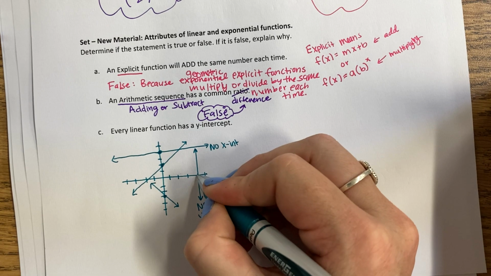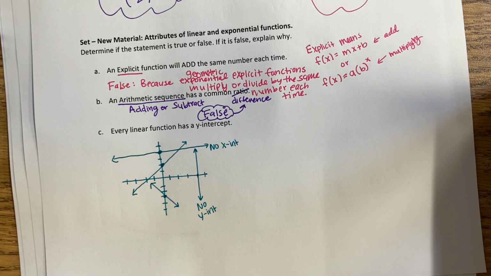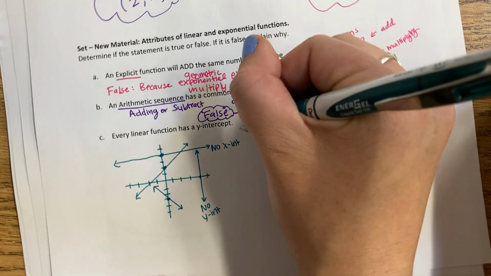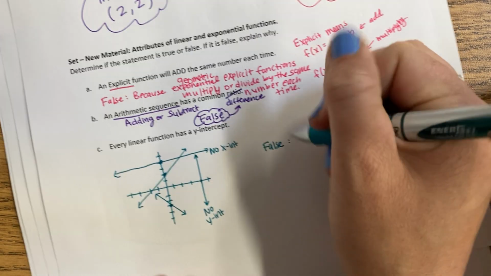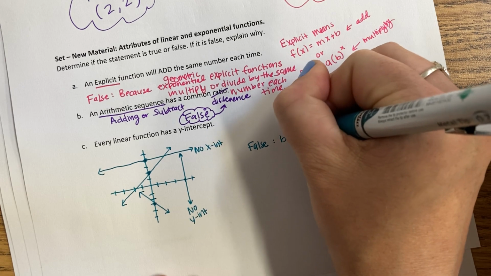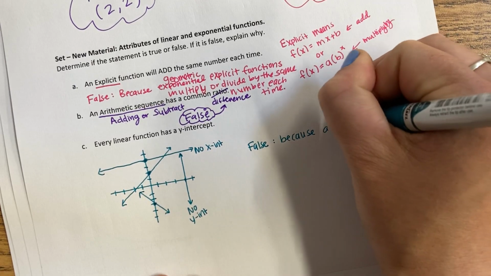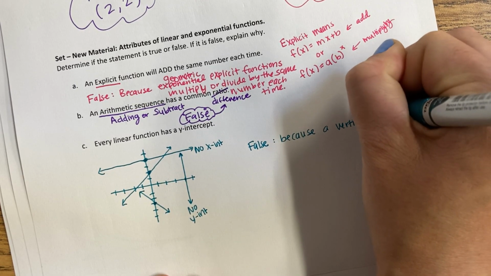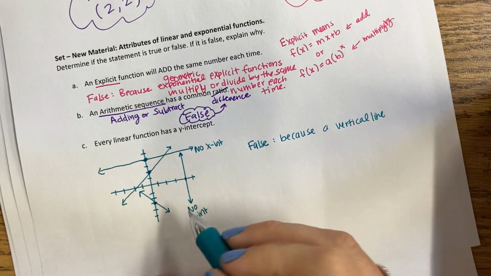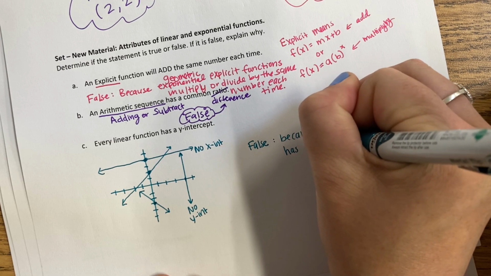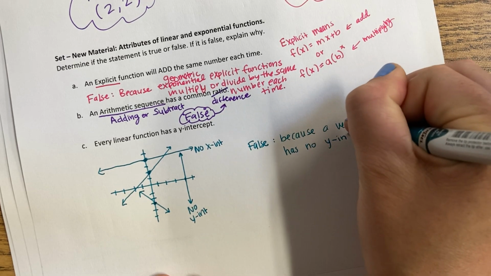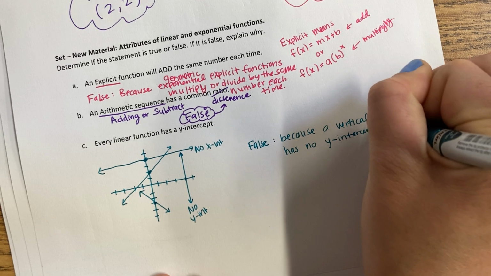It only has an x-intercept. So every linear function has a y-intercept. This is false because a vertical line has no y-intercept.